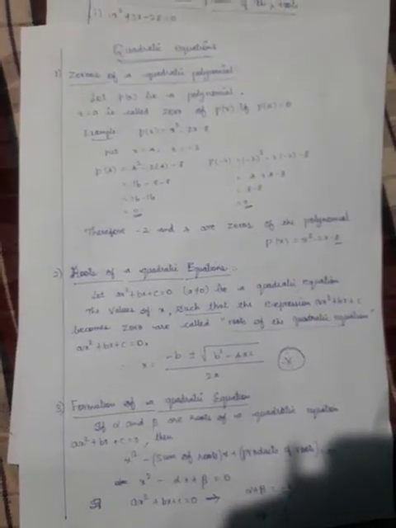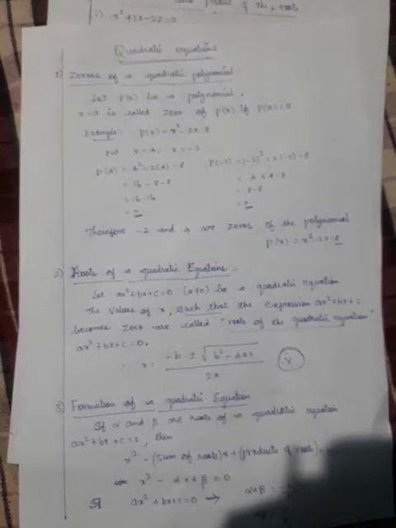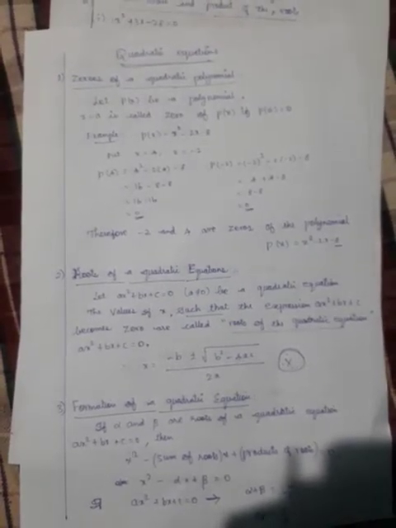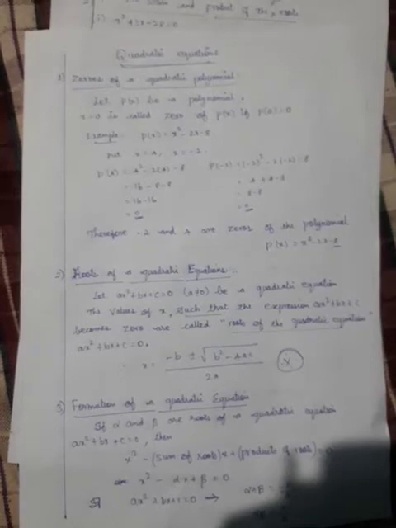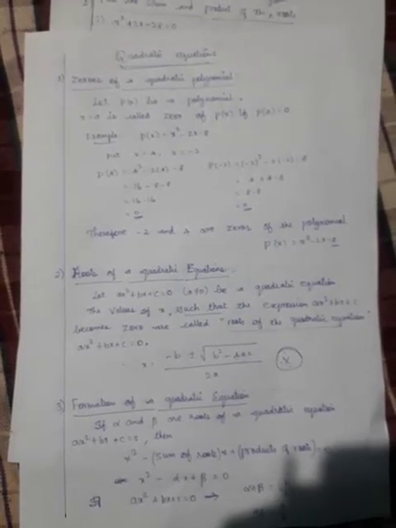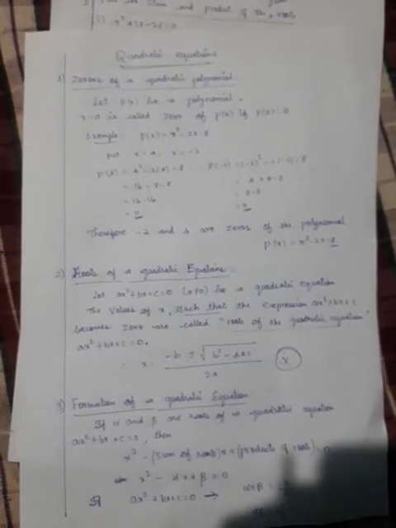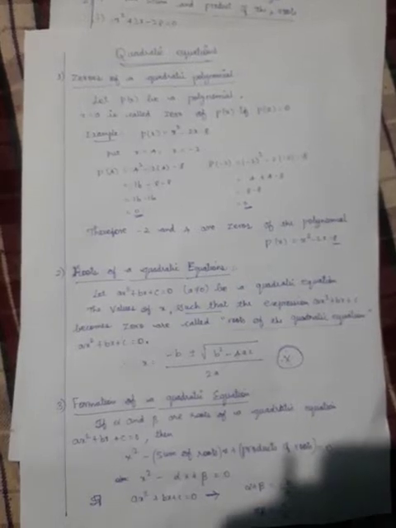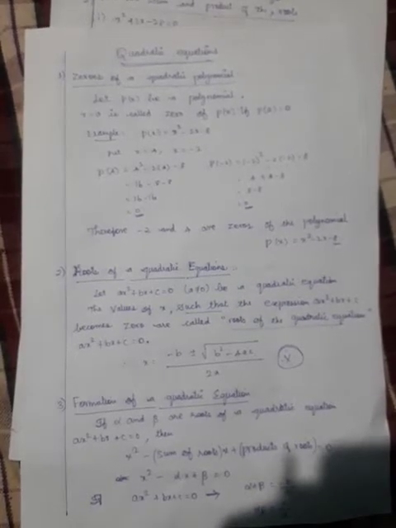Today we are going to learn about quadratic equations. So the three types of formulas are here. We already know the quadratic equation, or polynomial equation.